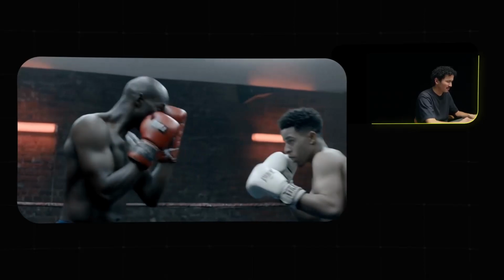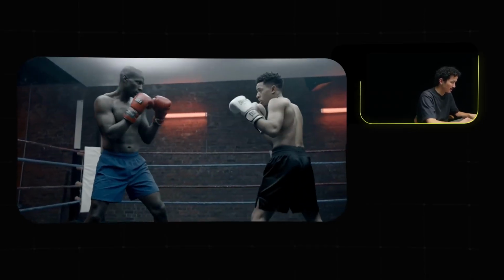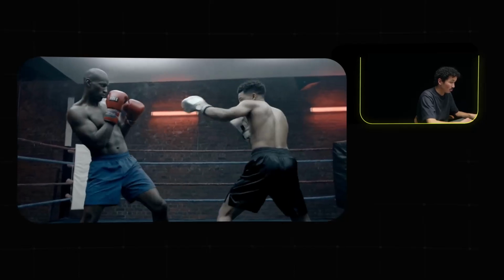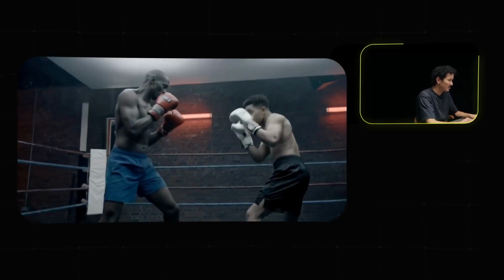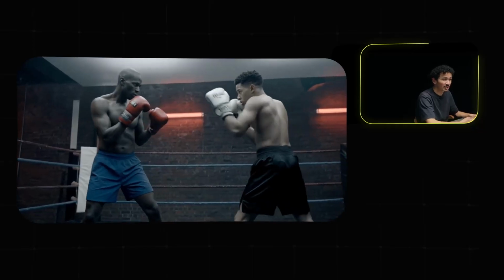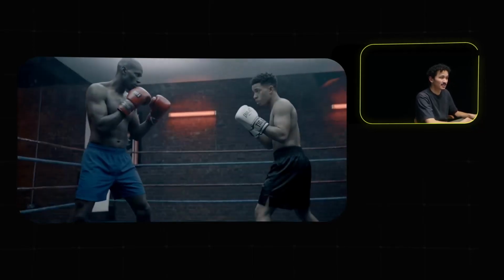I'm really impressed. Both of them are moving very naturally. You can even see the sweat coming off the gloves upon contact. And most importantly, no morphing, like at all. With any other model, you would have to type a really long and complicated prompt. And you still wouldn't get anything near as good as this.